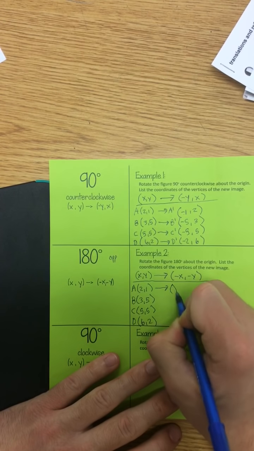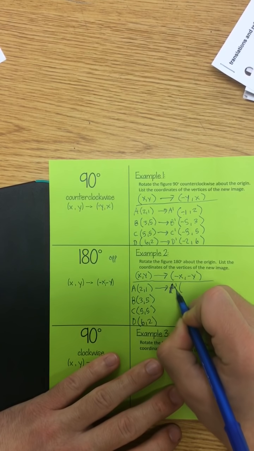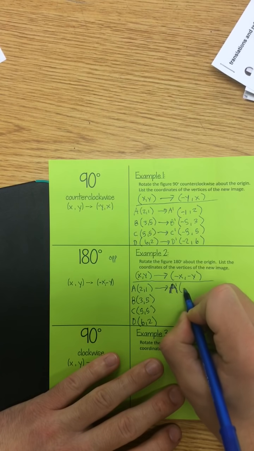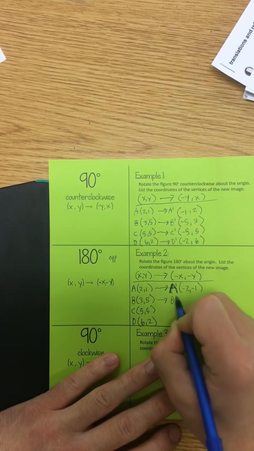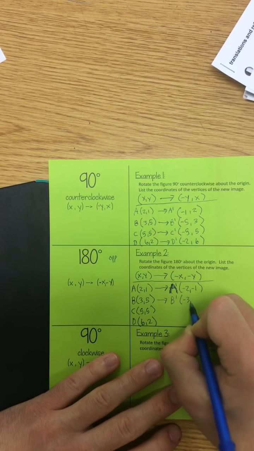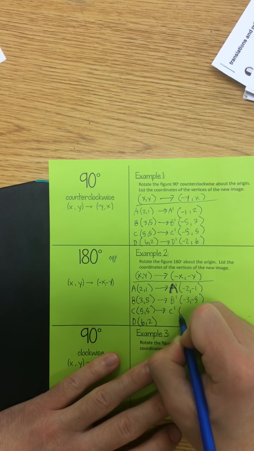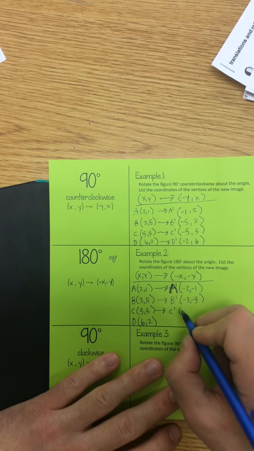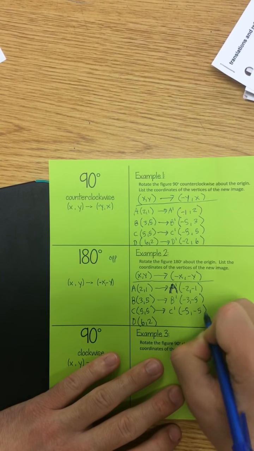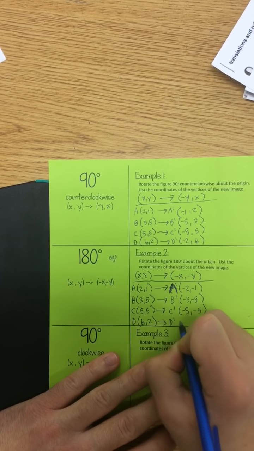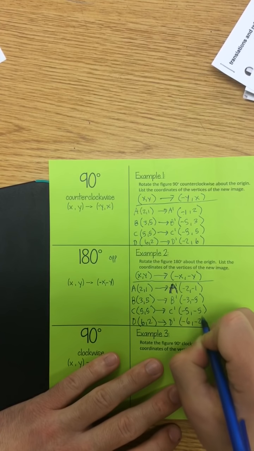So now my A prime is going to be, it's a funky A, A prime is going to be negative 2, negative 1. My B prime is going to be negative 3, negative 5. C prime is going to be negative 5, negative 5. And then my D prime is going to be negative 6, negative 2.